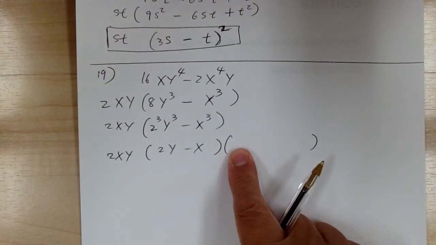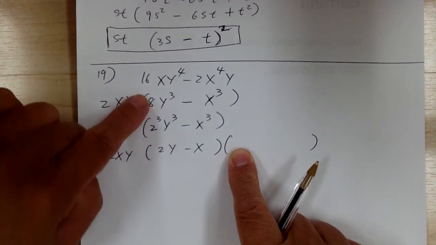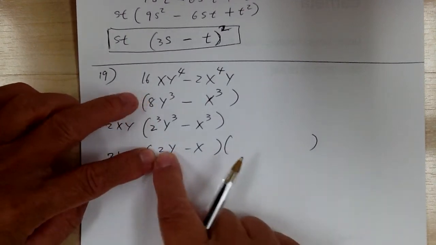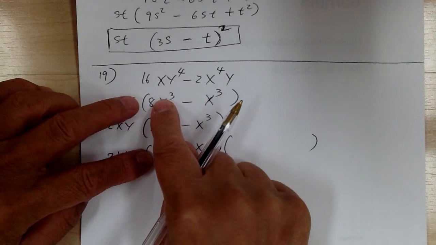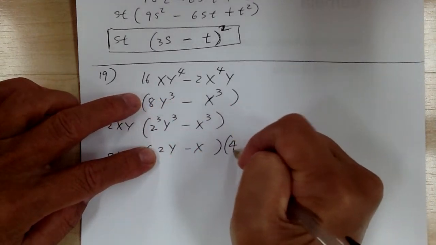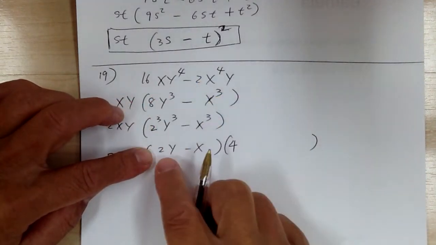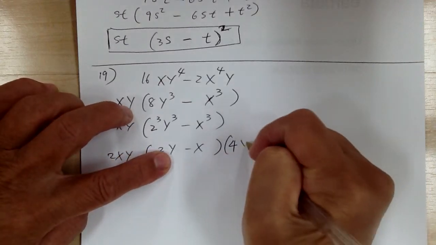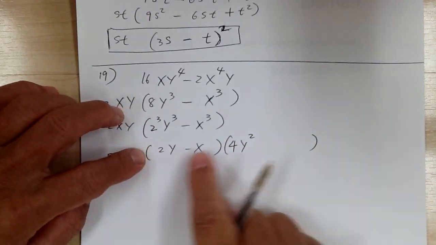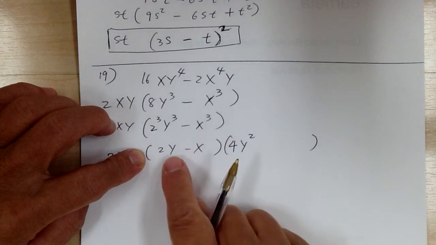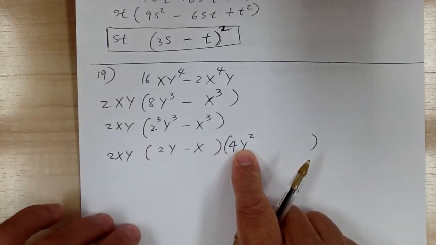Now to get the second one here, you just look over here at how you're going to get to here, right? So you can either square that or you can multiply by that, right? So you're going to get 4, right? 2 times 4 gives you 8, or 2 squared gives you 4. And you need to get y squared, right? Because y times y squared gives you y cubed. Or if you square that, you get that. So either way, 2 methods.